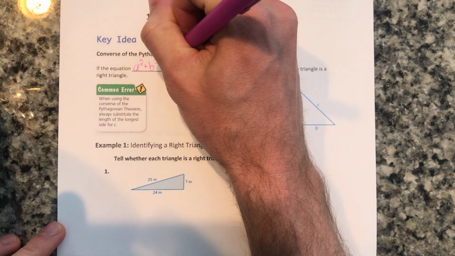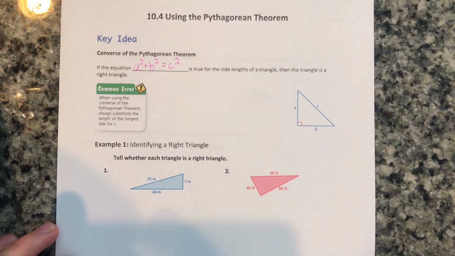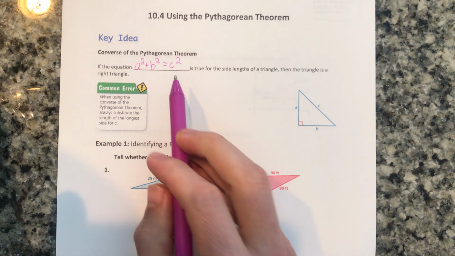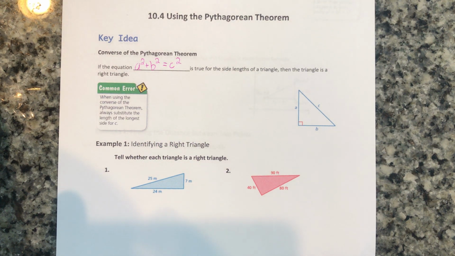b squared equals c squared is true for the side lengths of a triangle, then the triangle is a right triangle. So what's going to happen is we're going to be given all 3 lengths, and we're going to test to see if it balances out this equation. If it does, it's a right triangle.